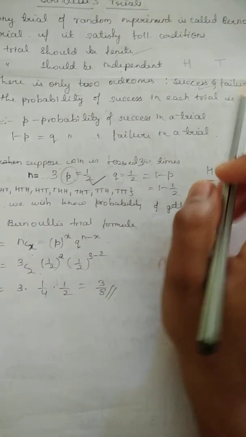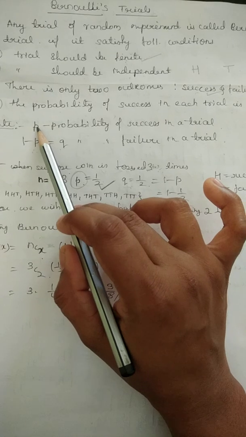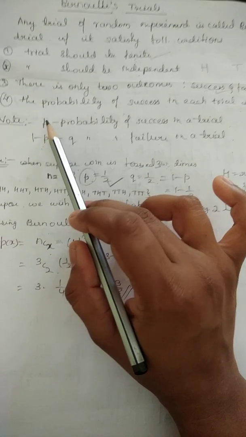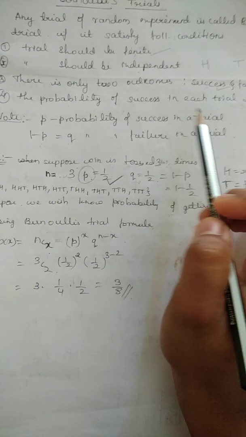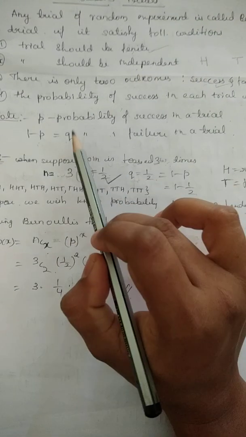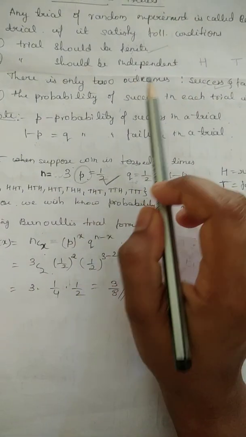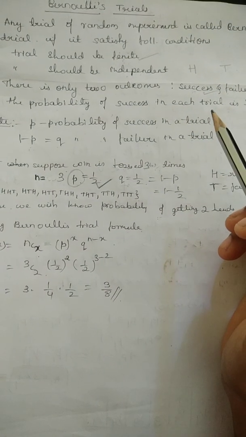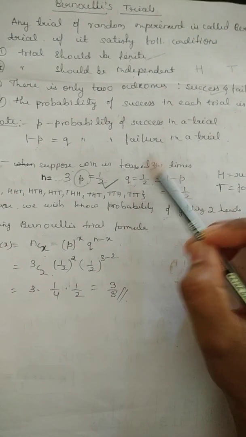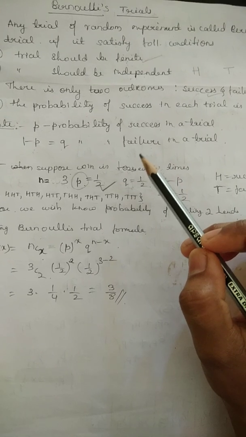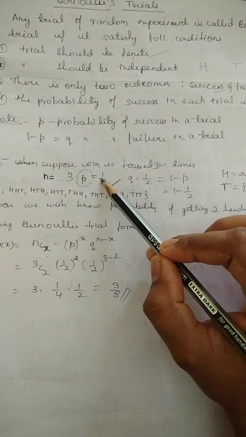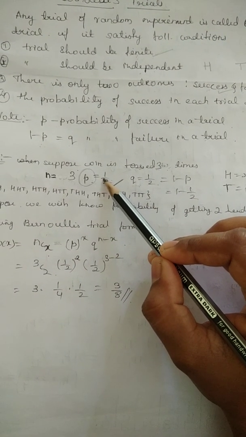Now this is very important. Suppose you denote P as the probability of success in a trial, so Q is the probability of failure in a trial. I'll explain this. When you toss a coin, what is the probability of getting a head? That is equal to 1/2, right?